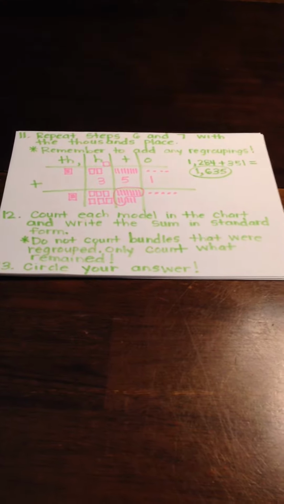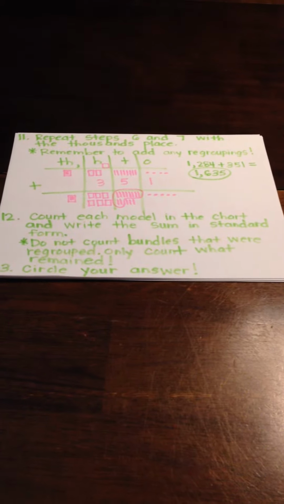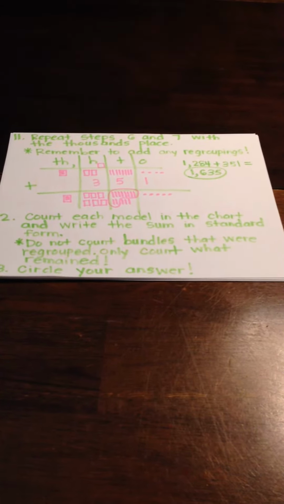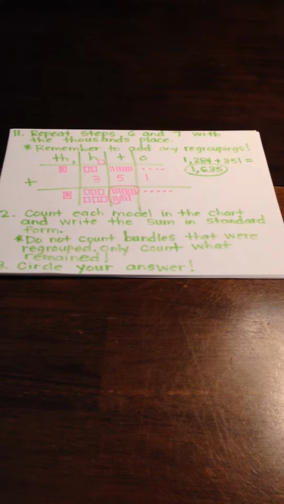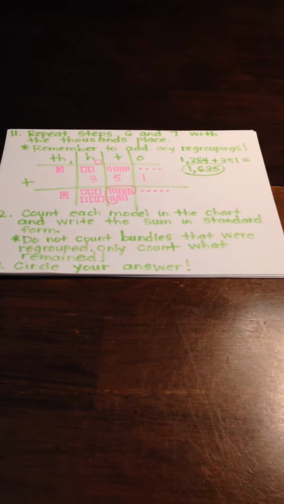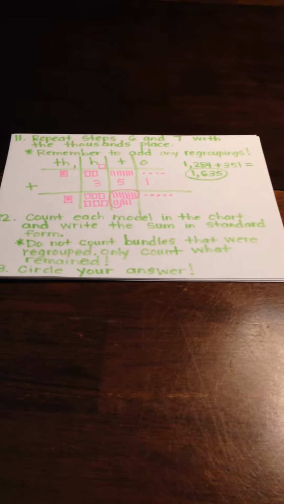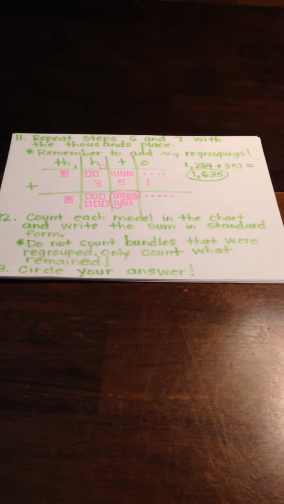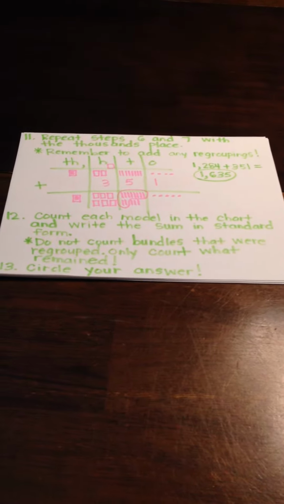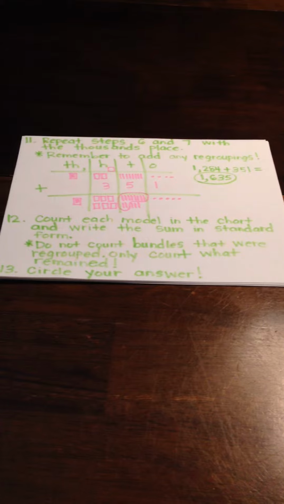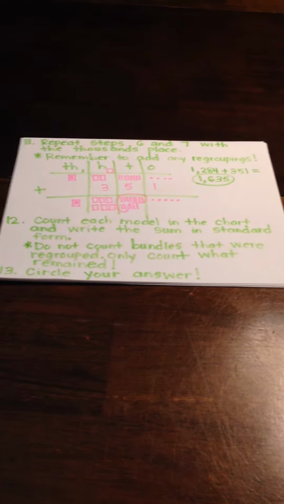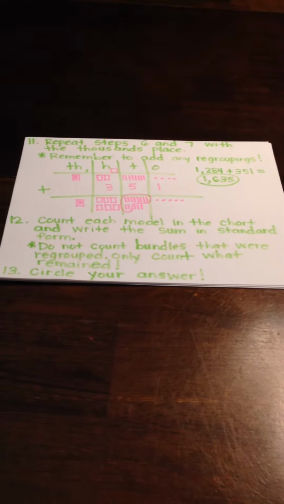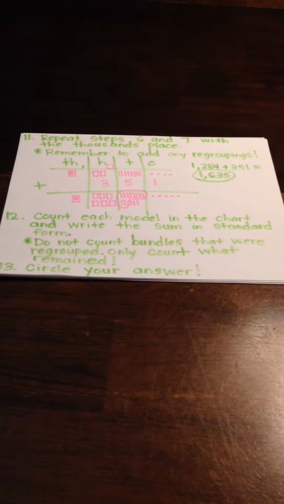In step 12, I'm going to count each model in the chart and write the sum in standard form. For my ones place, I notice that I have 5 dots or 5 ones. In the tens place, I have 3 remaining sticks or tens. In the hundreds place, I have 6 squares or 6 hundreds.